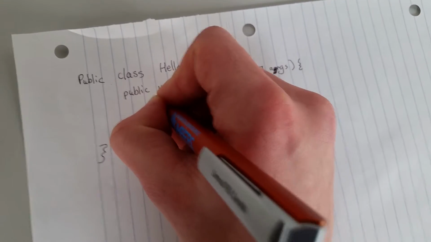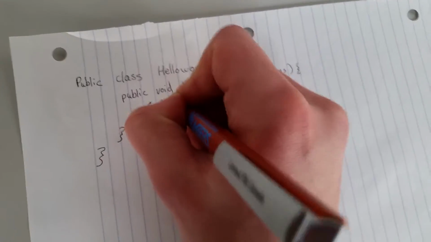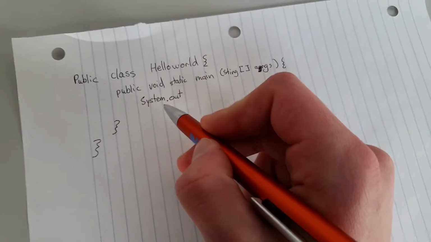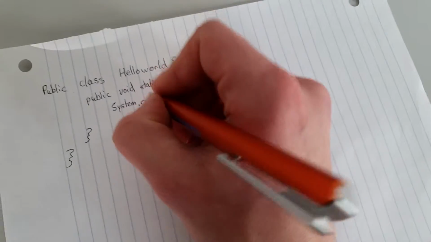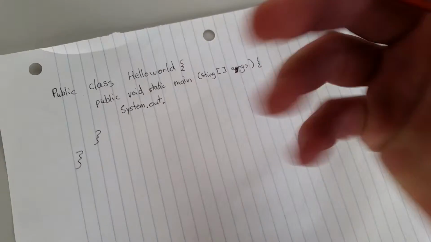Next thing we want to do is the actual statement that allows the system to print out our line. So we're going to write System.out, which means obviously the system, so our computer, will print out. So out, so it's output instead of input. If it's input, we're taking something from the user. Since it's output, we're giving something back. So what are we giving back?